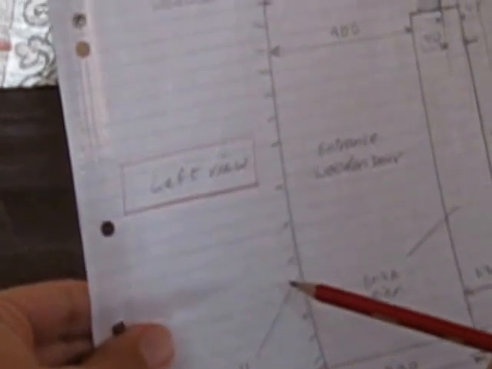And then on the left-hand side, what is it? This is our brick wall, and this is our entrance door to the workshop. Yes, and this is the left view that we'll try to do on AutoCAD.